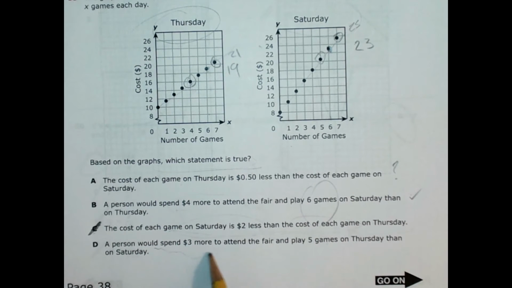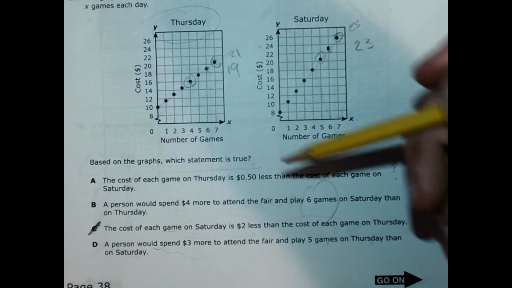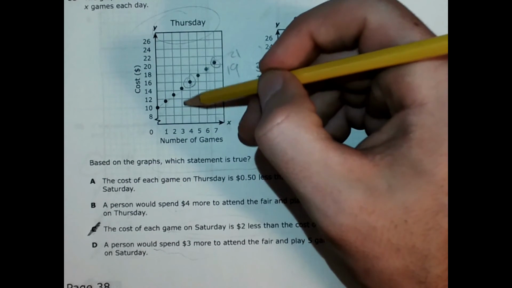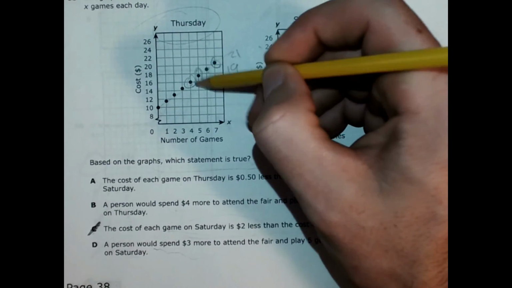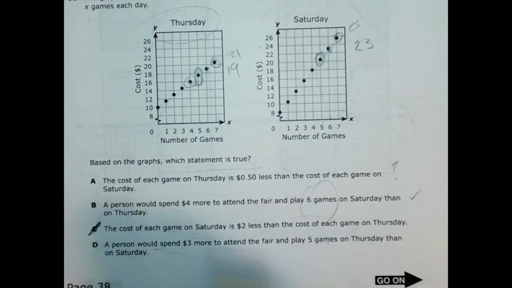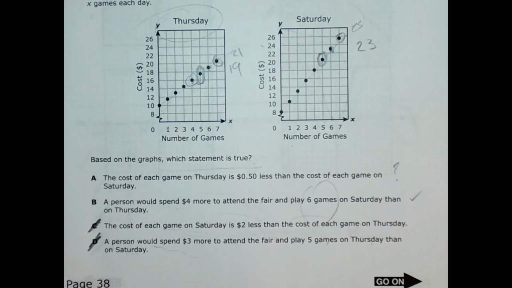A person who spends $3 more to attend the fair and play 5 games on Thursday than on Saturday. So on Thursday, for 5 games, you're going to pay less on Thursday than you are on Saturday. So that's definitely not true.